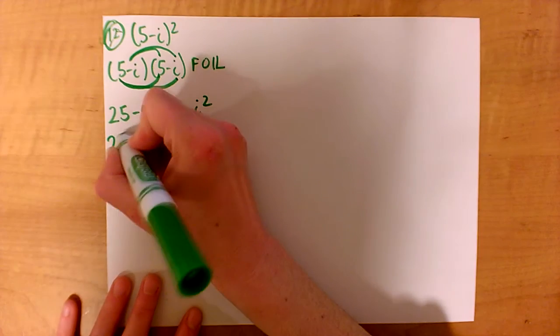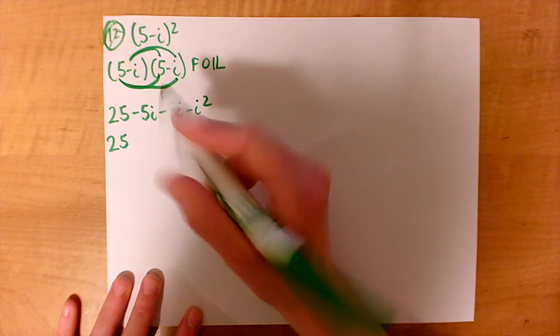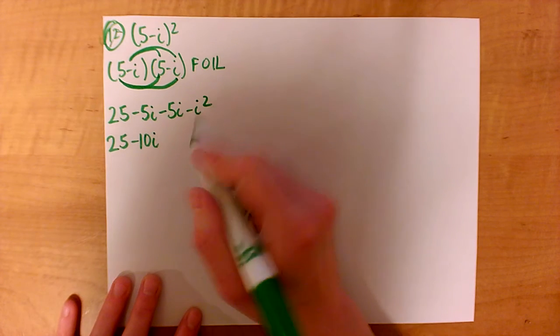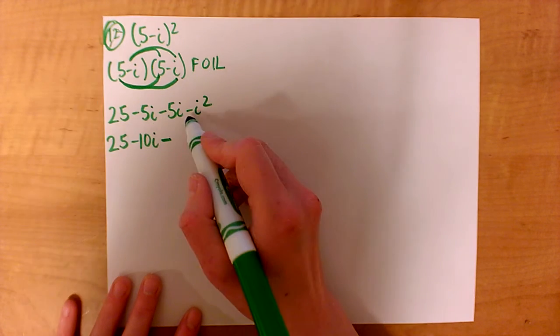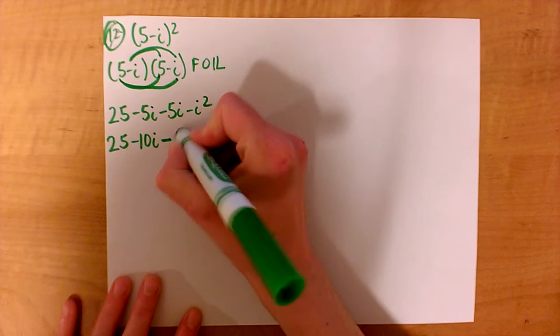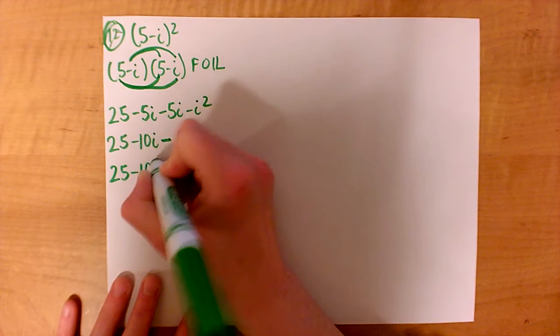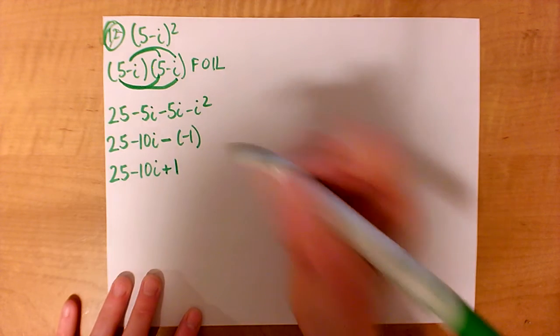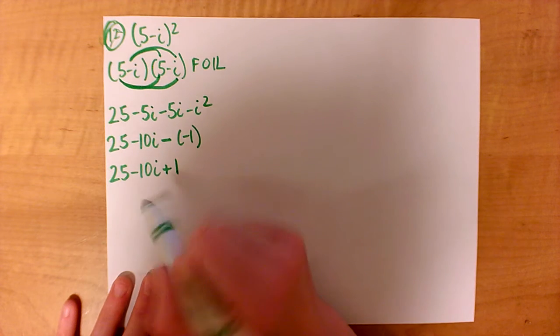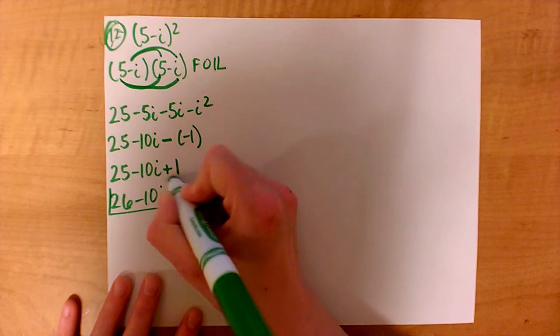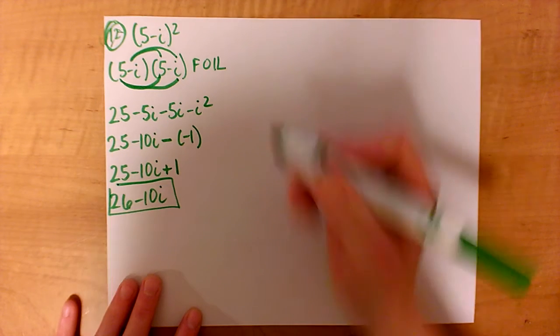So simplifying this, I'll have 25, and then minus 5i is minus 10i, and then negative i squared. Well, we already have this negative that's right here, and then the i squared itself turns into a negative 1. So now we have 25 minus 10i, and then this double negative becomes positive, so that becomes plus 1. So 25 plus 1, we're going to have 26 minus 10i, and that's our answer for number 12.